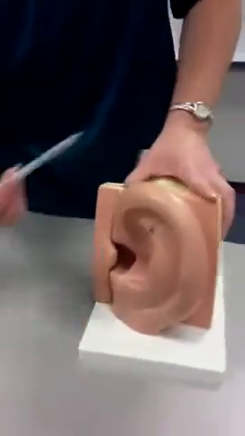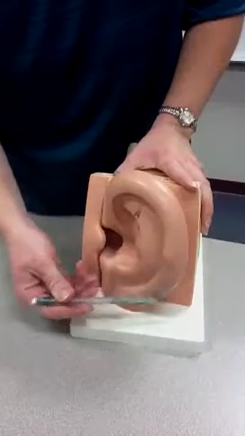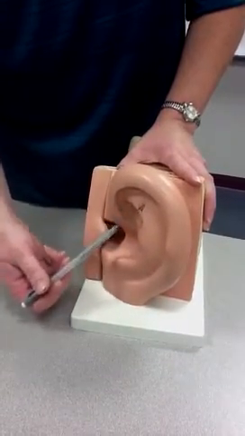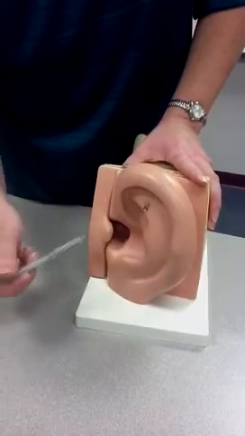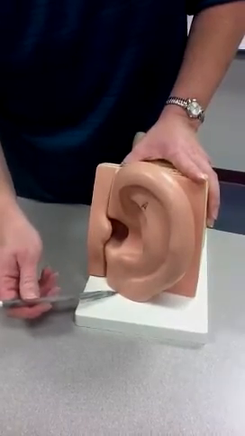All right, ready? And we're looking at the external ear, which is the entire structure is called the auricle. We have the helix here, scaphoid fossa here, antihelix here, into the concha, into the external auditory meatus. This is the tragus, this is the antitragus, and this is the earlobe or lobule.